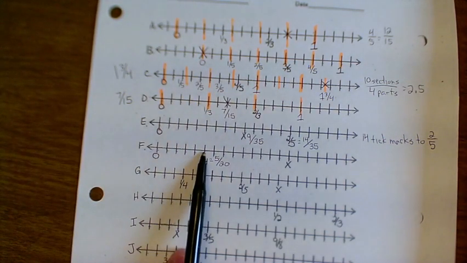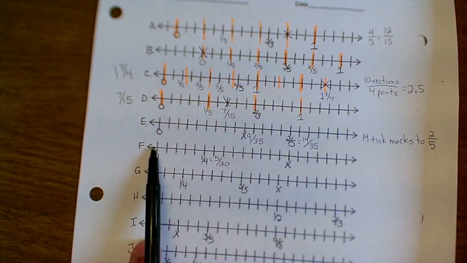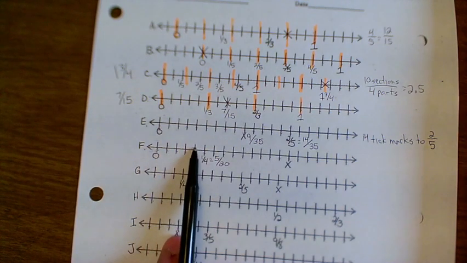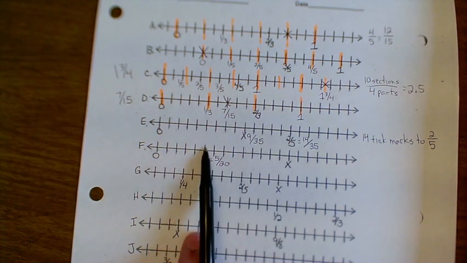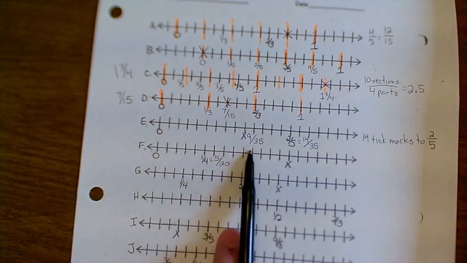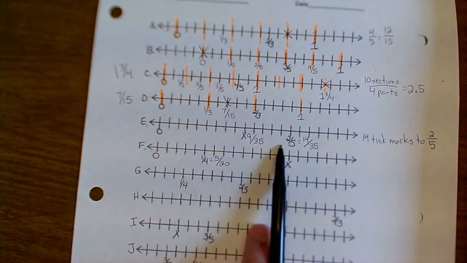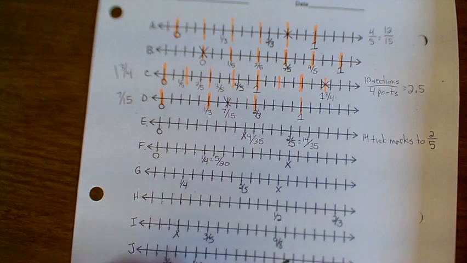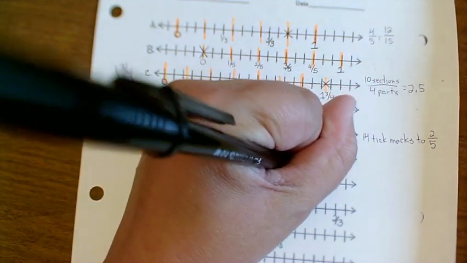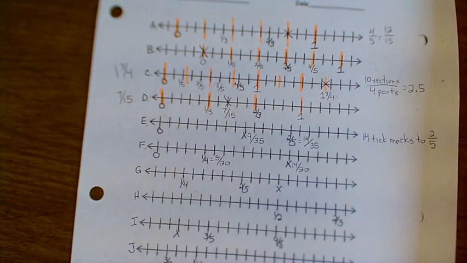So if this is 5/20, if each one is a 20th, so 1/20, 2/20, 3/20, 4/20, 5/20, if we keep going, so 6, 7, 8, 9, 10, 11, 12, 13, 14/20 is where we are at.